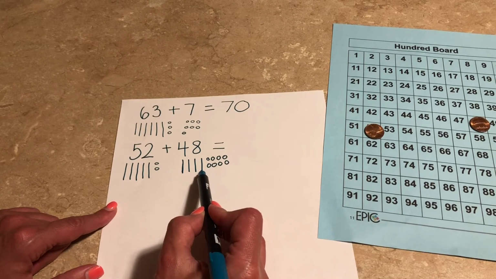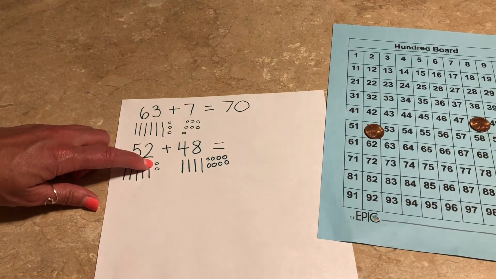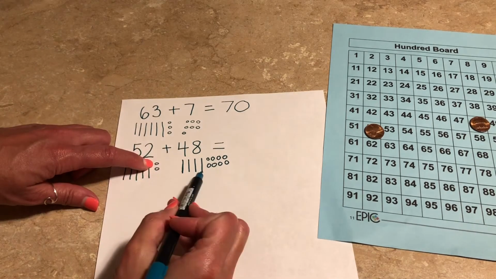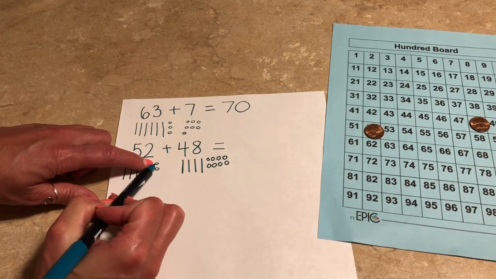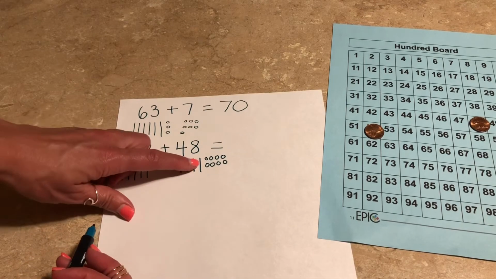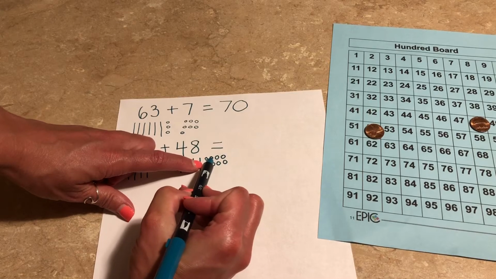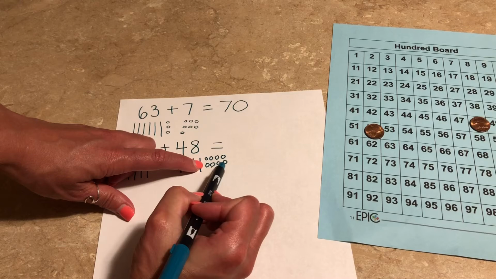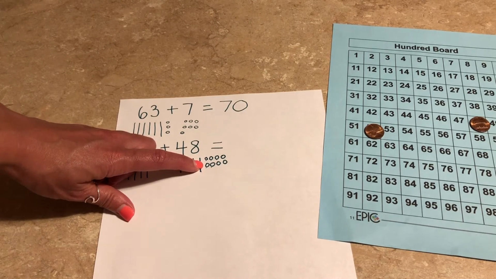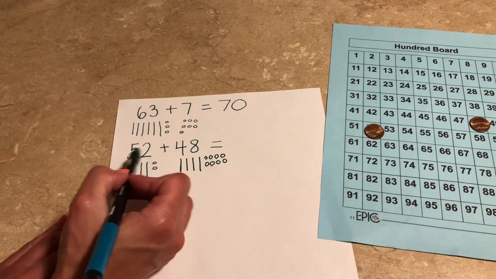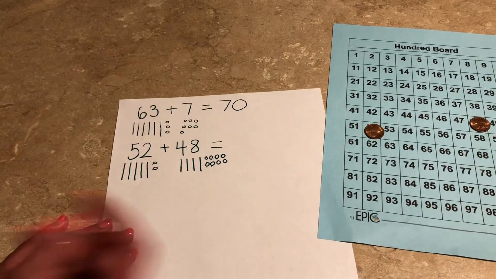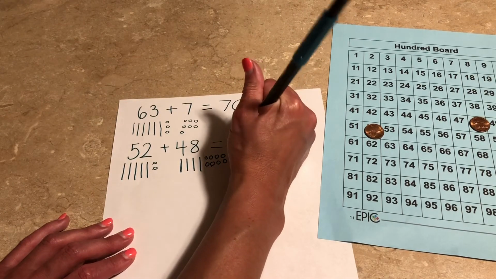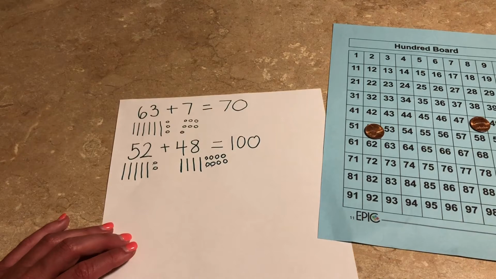So I'm at 90, but now I'm not counting by tens anymore, I'm counting by ones. 90, 91, 92, 93, 94, 95, 96, 97, 98, 99, 100. So 52 plus 48 equals 100.